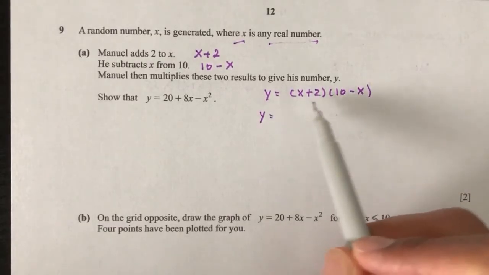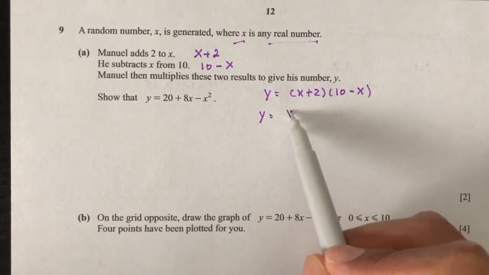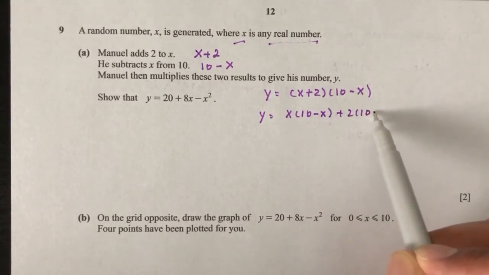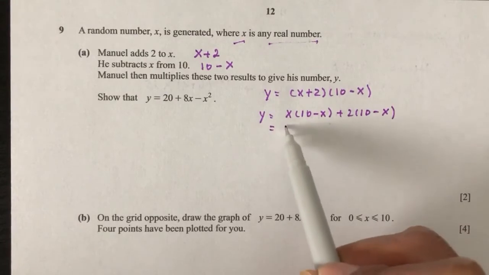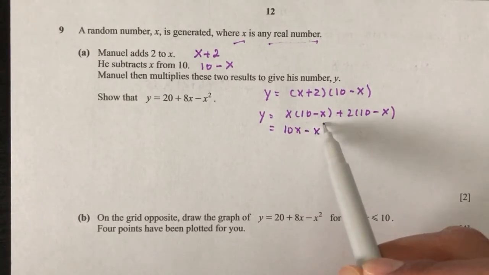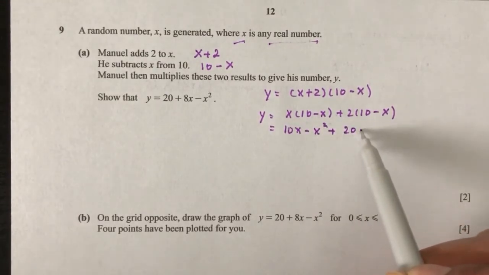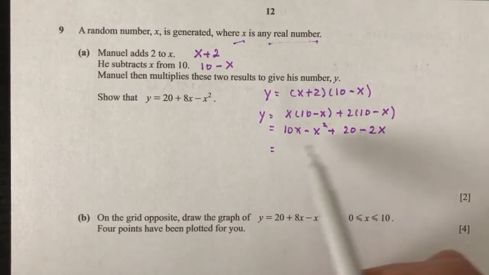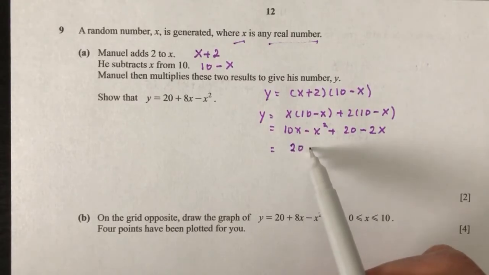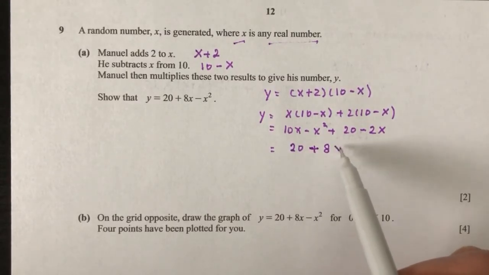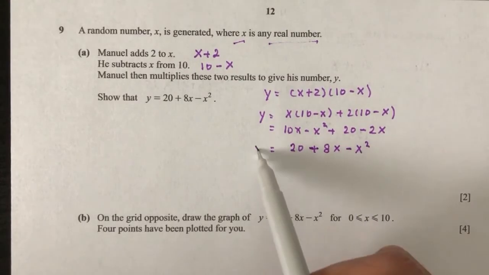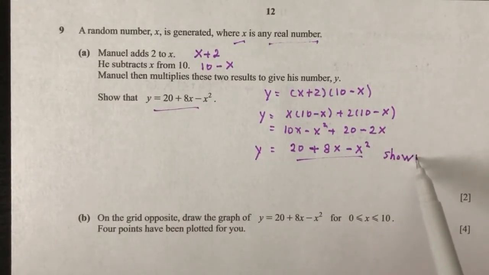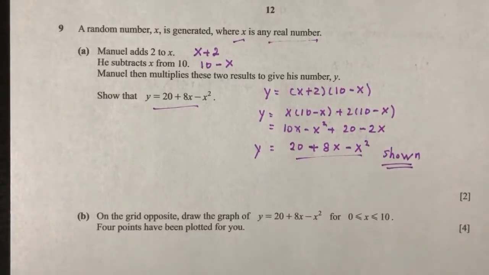So expand, let's see what we have. We have x plus 2 times 10 minus x. That will be 10x minus x squared plus 20 minus 2x. So let's see what we have. Simplify. We have 20 plus 8x minus x squared. So just like this, you write shown, and this is your answer.